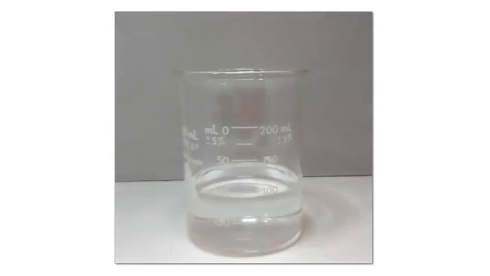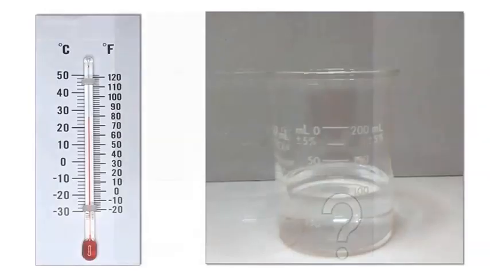Here is the beaker of water that I left out overnight. Let's make some observations. What do you notice about the water in the beaker? Maybe you notice that the water looks the same as it did in our last lesson. The water is still liquid, and the water still takes the same shape of the container. What do you wonder about the water? I wonder what the temperature of the water is now. Are you ready to find out?